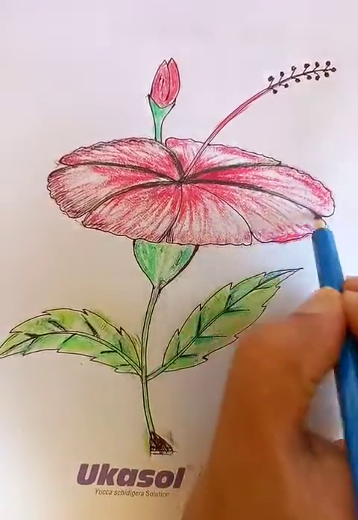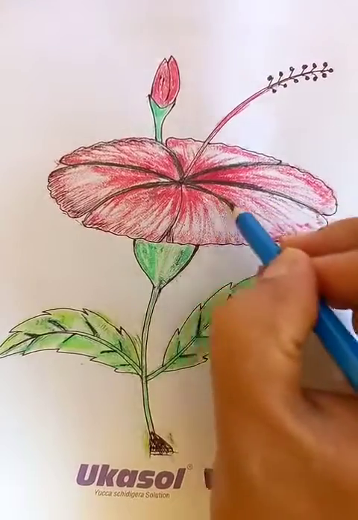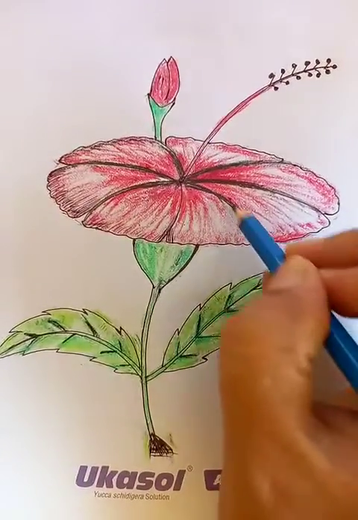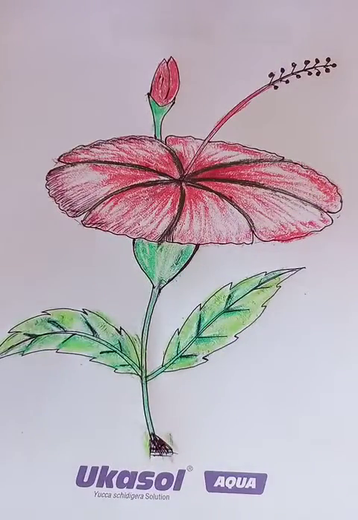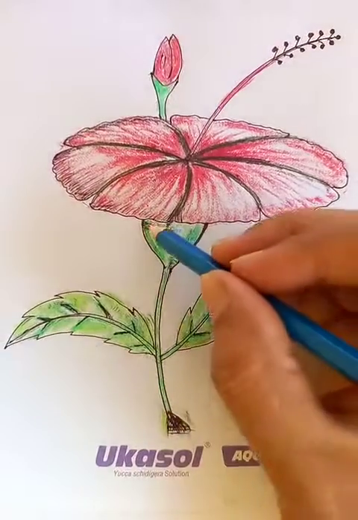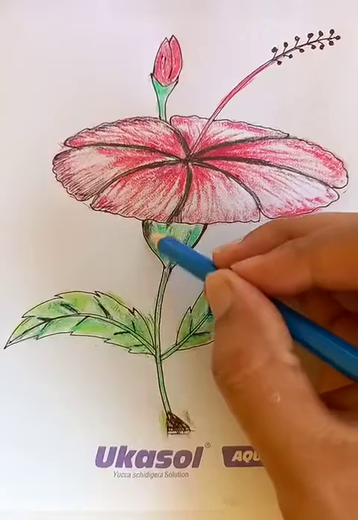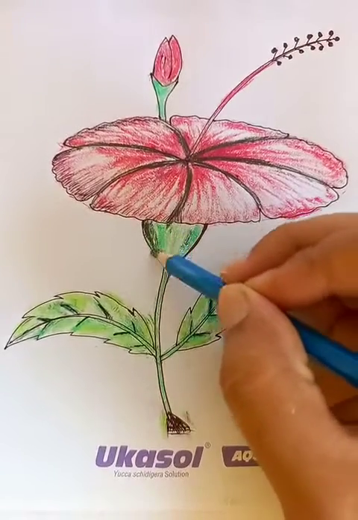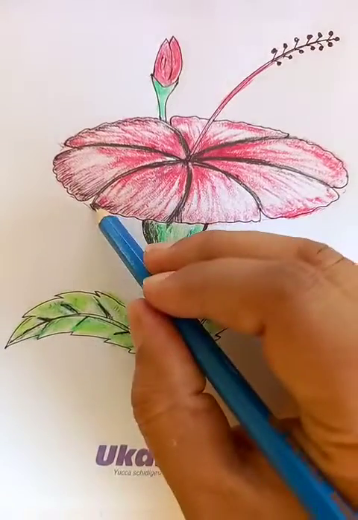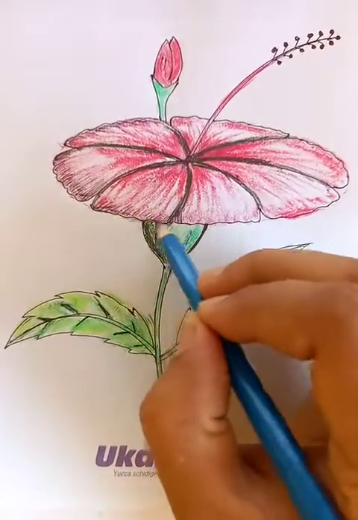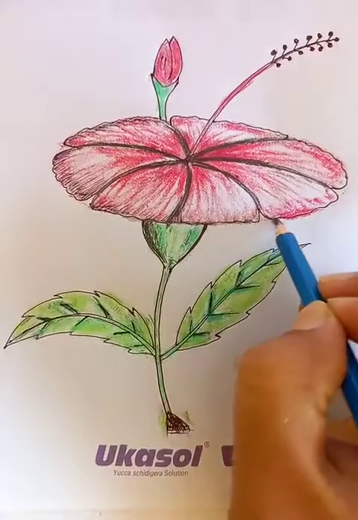Finally, we do some hard strokes to show the outlines of each petal like this. Little shades over here. It's kind of repetition of each part in different way, as you see.